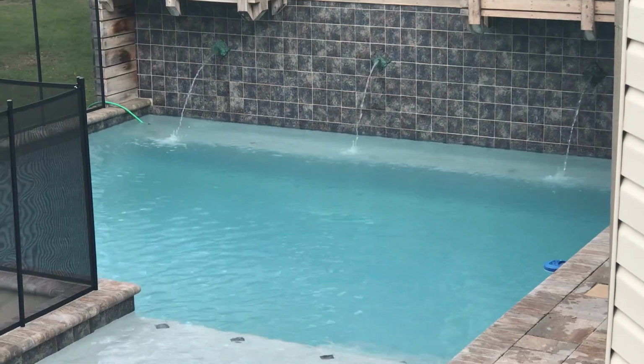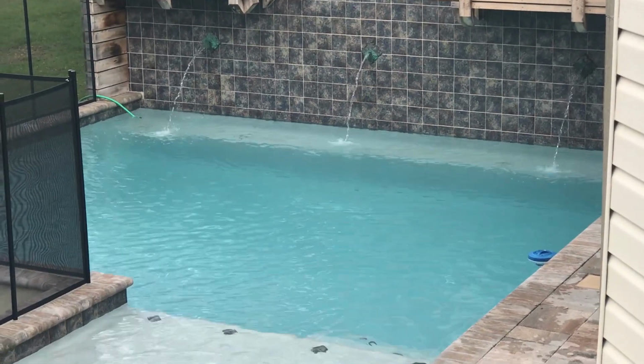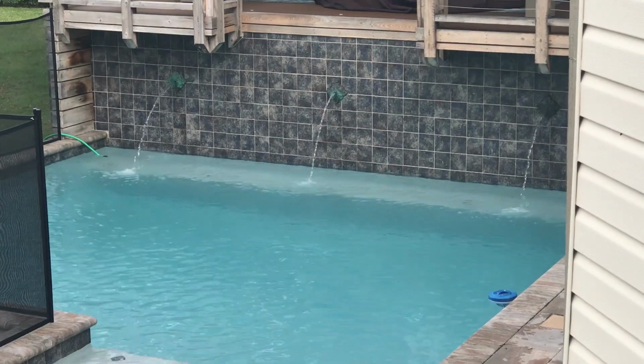So if you're battling a high pH, turn these off and turn the jets pointing down, and if you're fighting a low pH routinely, turn these water features on, and that's basically it.